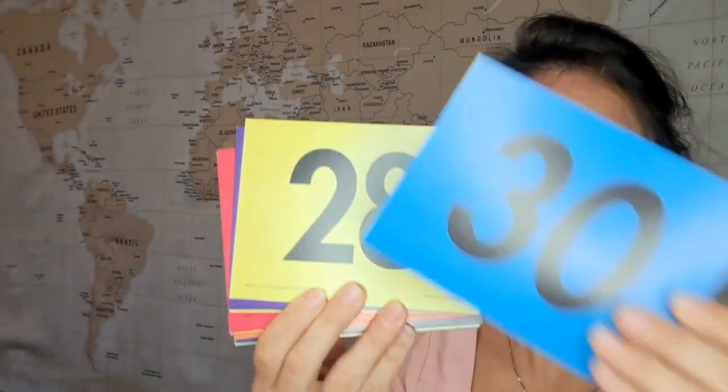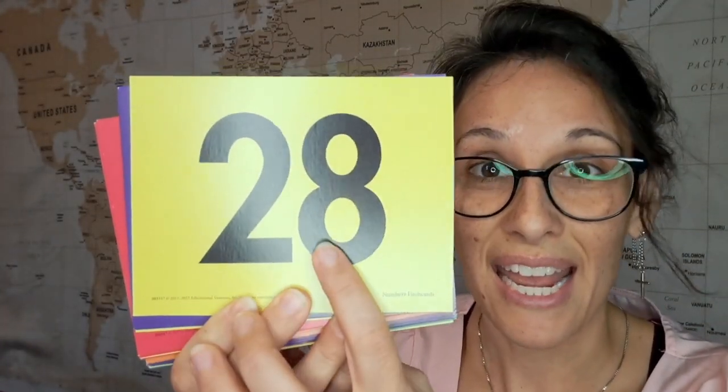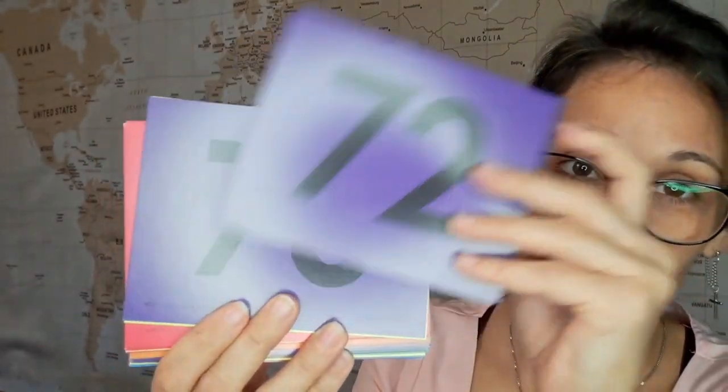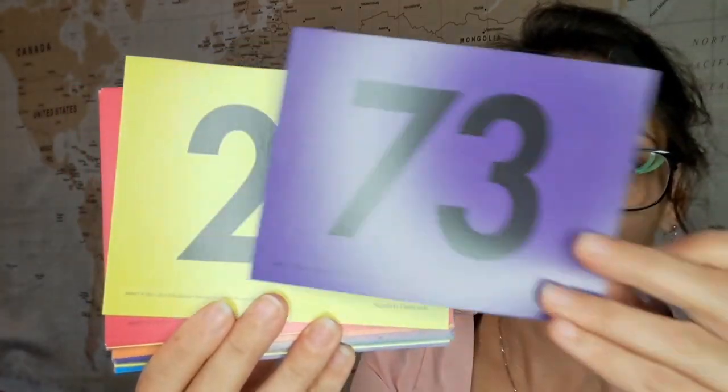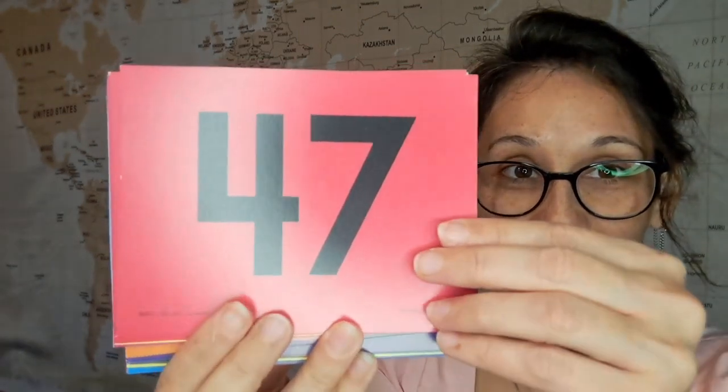See, what is this number? It's a 3. So then we know this is in the 30s family. 30. This is the 20s family, so 28. 72. If you can, say them before I tell you what it is. 73. 29. 46. 47.